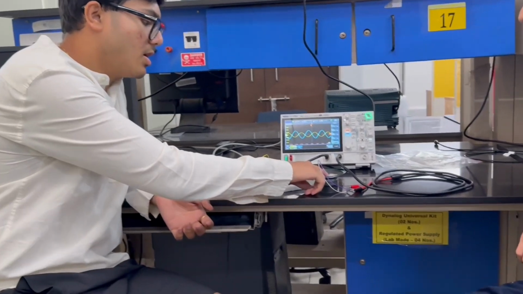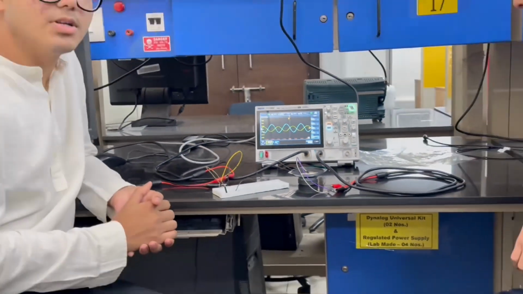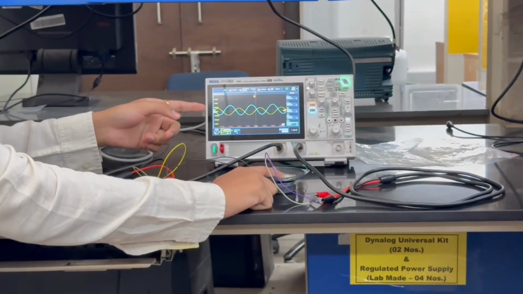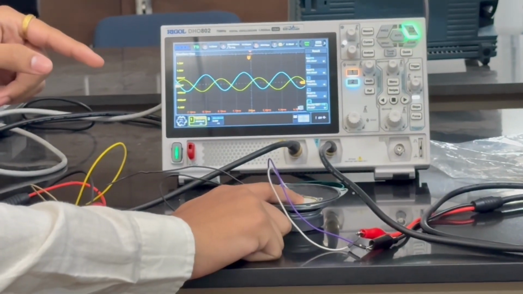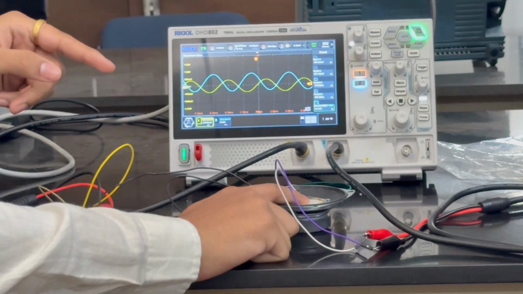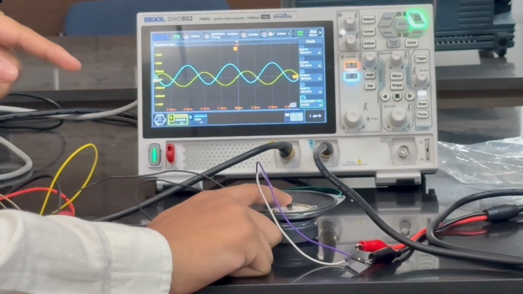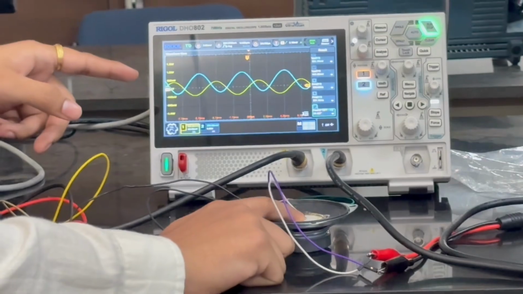What a piezoelectric sensor does is, when you apply a mechanical stress on it, it converts the mechanical stress into an electrical output, which can be seen in the oscilloscope, as you can see when I am putting my finger and producing a mechanical stress on the piezoelectric sensor. It takes the mechanical stress, converts it into an electrical output, and shows it in the oscilloscope.